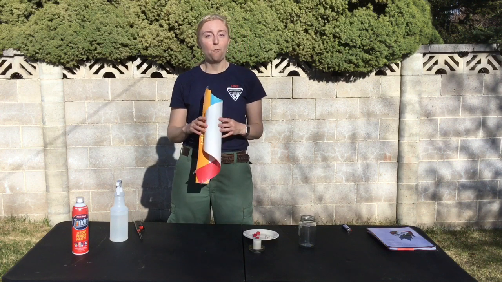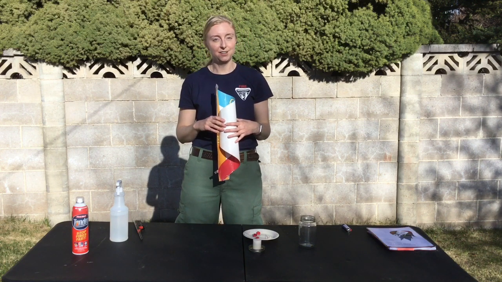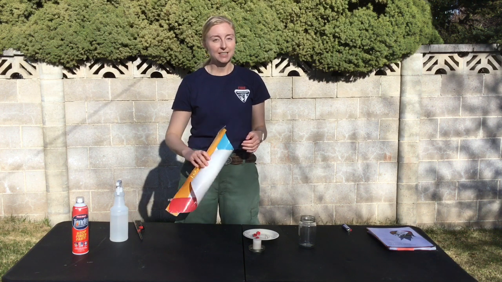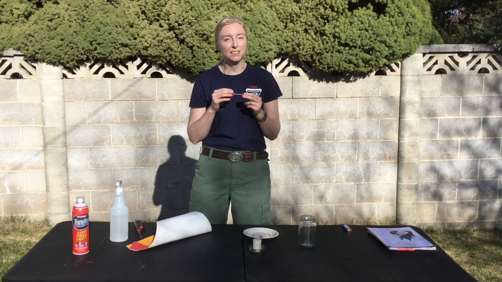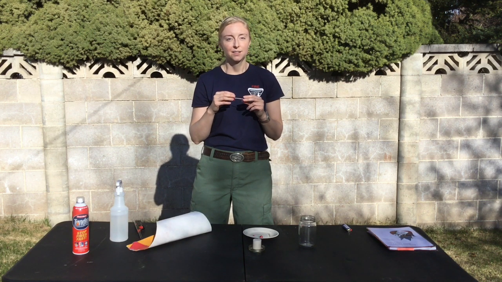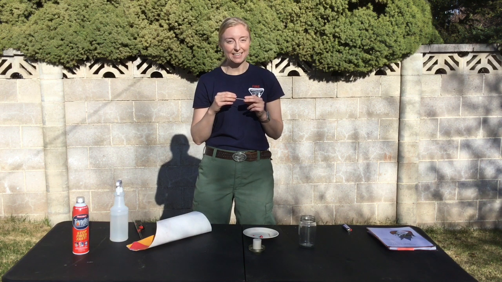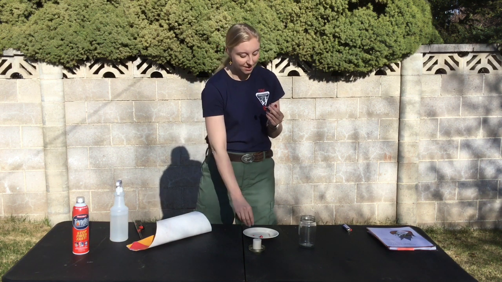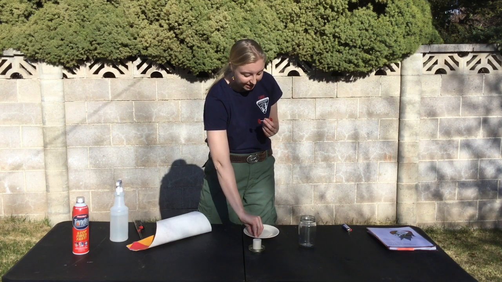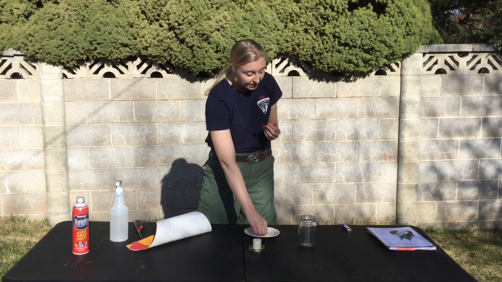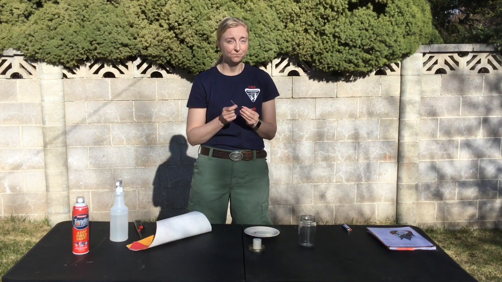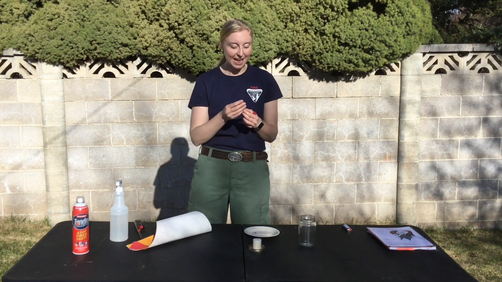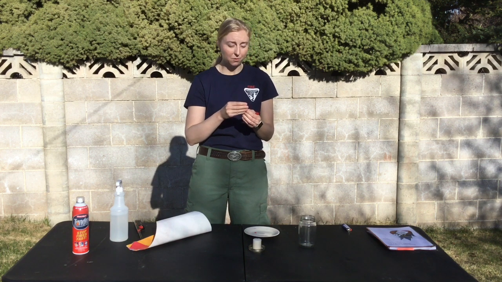Can you guess what the three components are of the fire triangle? So one side is oxygen. What are some examples of oxygen? Can be air, wind, such. Another side of our triangle is fuel. And some examples of fuel could be trees, sagebrush, grass, kinds of things out in the wildlands.